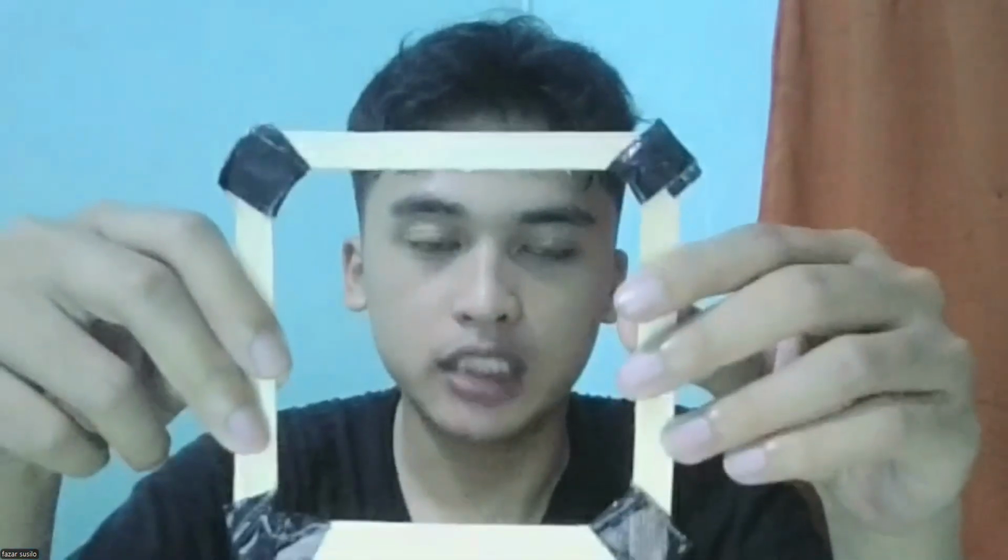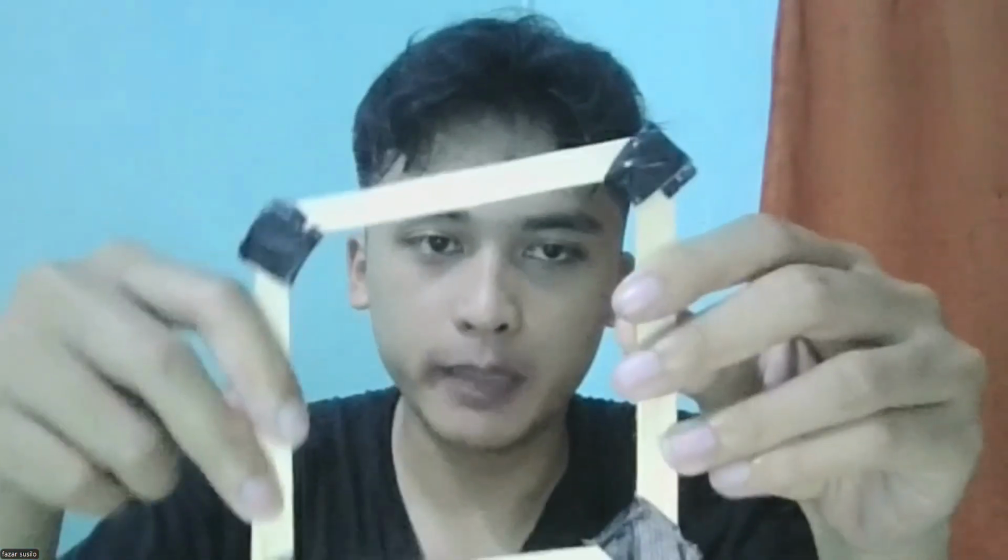To help you understand this even better, I've built two sample models. One shape is like a triangle and one shape is like a square. Now, take a look at these two shapes: one is a triangle and the other is a square. So, when I give pressure to the square, it's not stable.